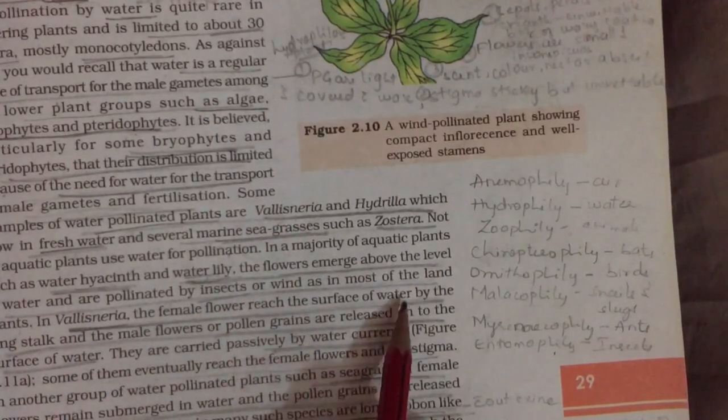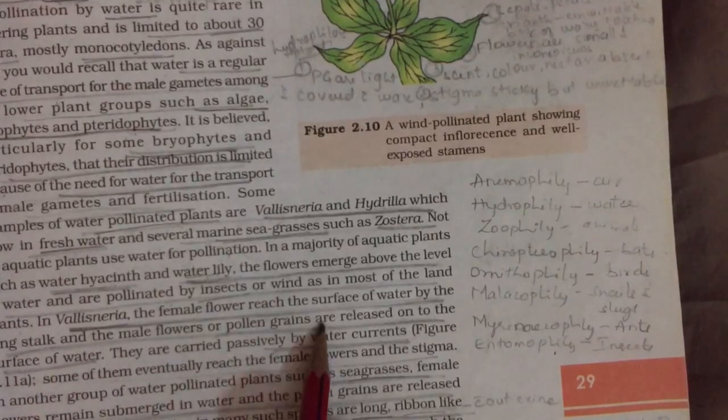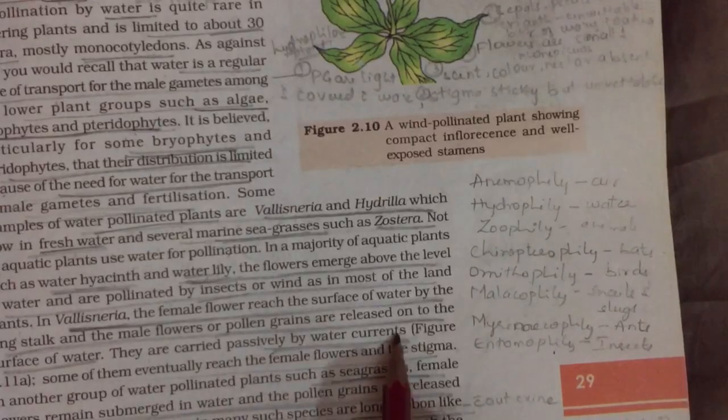Okay, in Vallisneria, which we said is a freshwater plant, the female flower reaches the surface of water by a long stalk. And the male flowers or pollen grains are released onto the surface of water. They are carried passively by water currents. So about Vallisneria, they have asked the question.